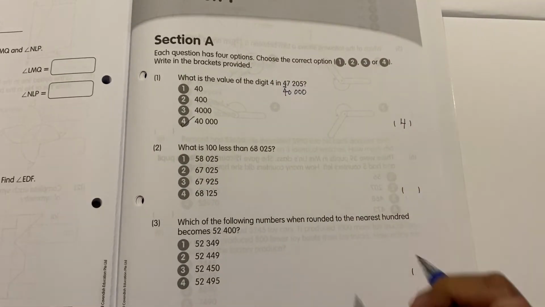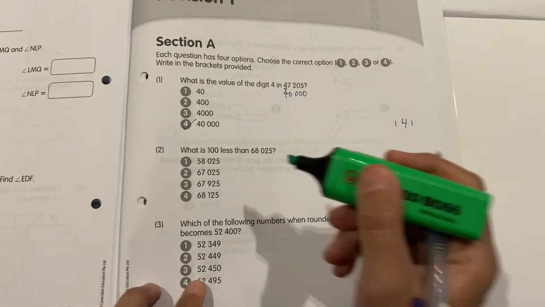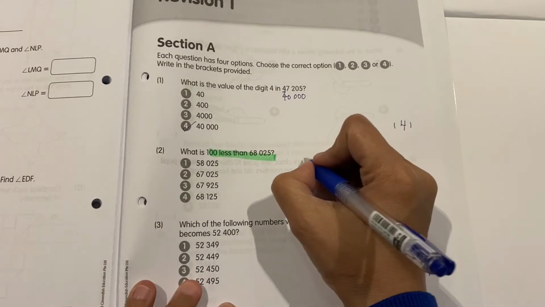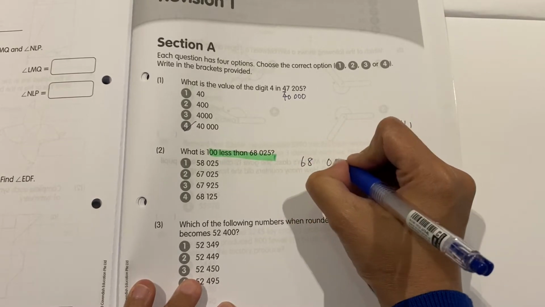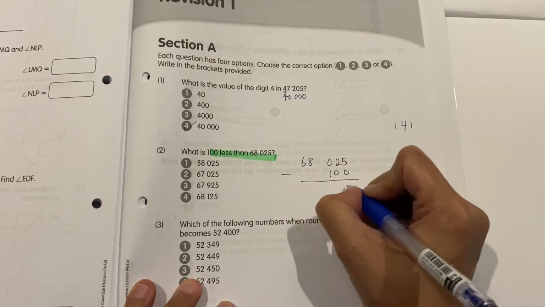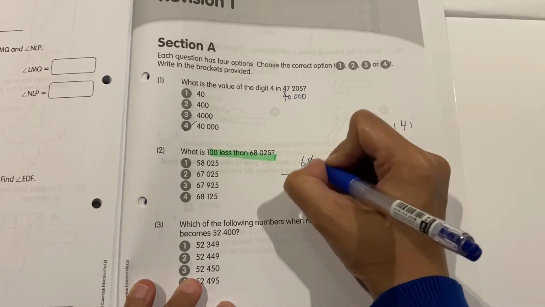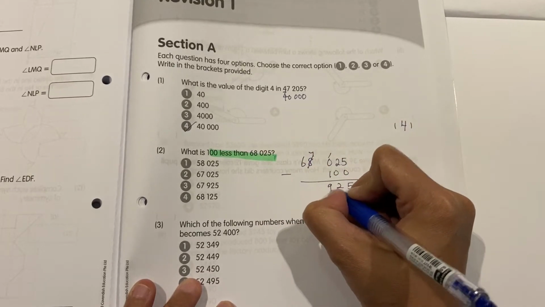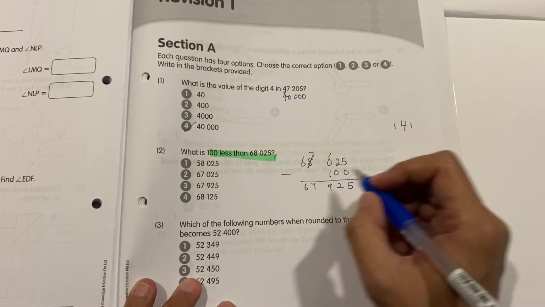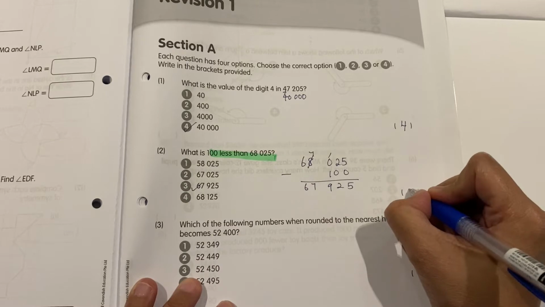Okay, next. What is 100 less than 68,025? So it's 68,025, and that's 100 less. So your answer is 67,925. And your answer is number 3.